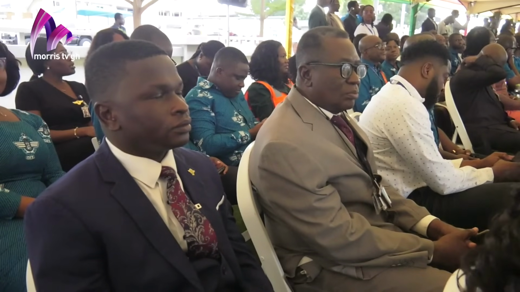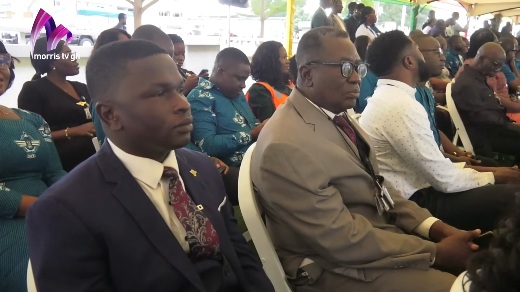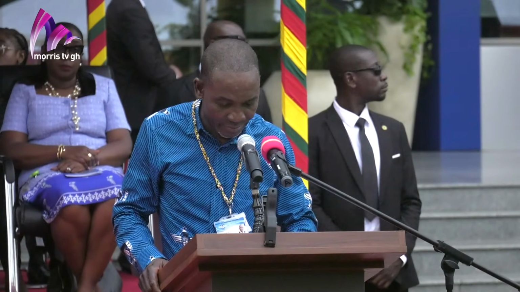Today's event marks a major milestone, not just for Ghana Civil Aviation Authority, but for our nation and the air transport industry. This complex is one of the most advanced, not only in Africa, but worldwide. And it truly stands as a symbol of our country's strategic ambition to lead in air navigation safety, innovation, as well as regional connectivity.